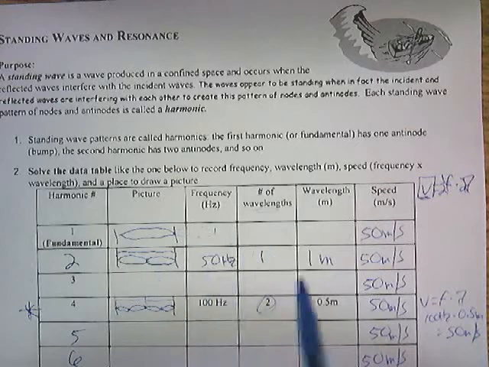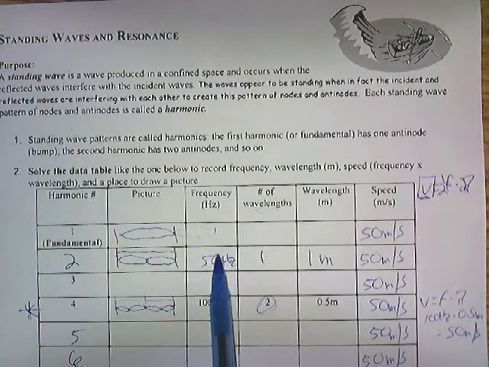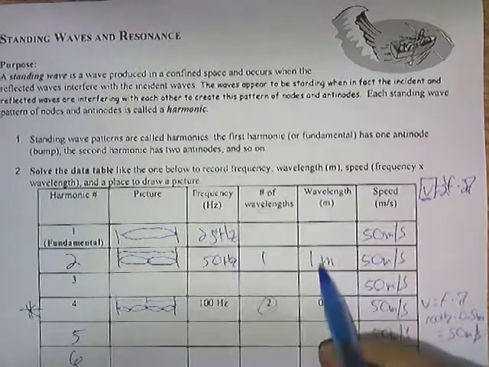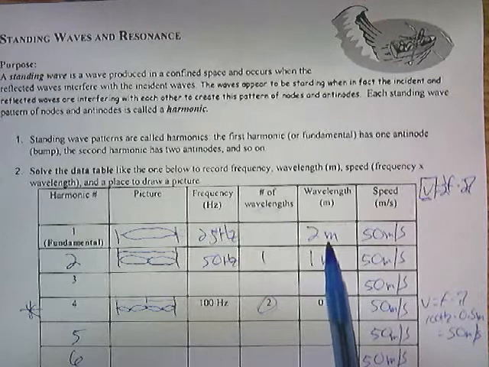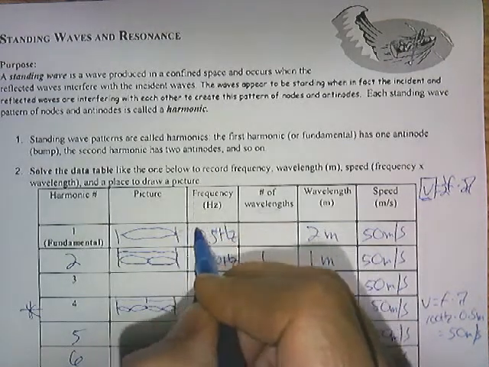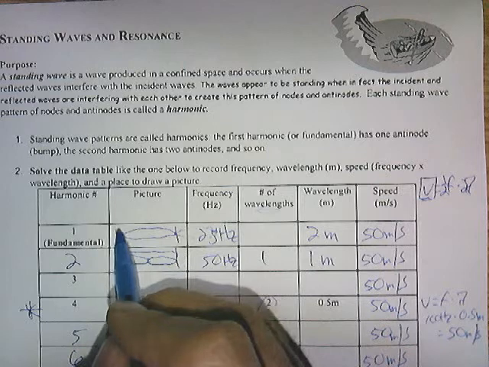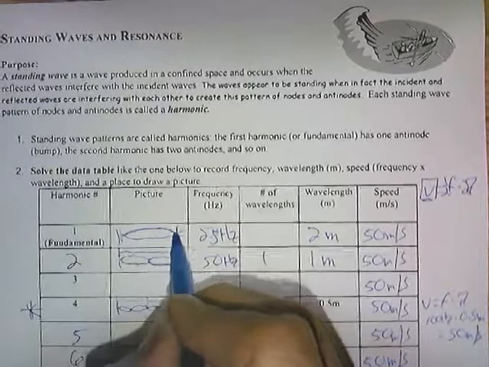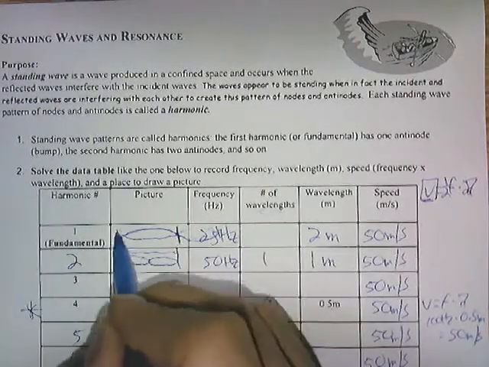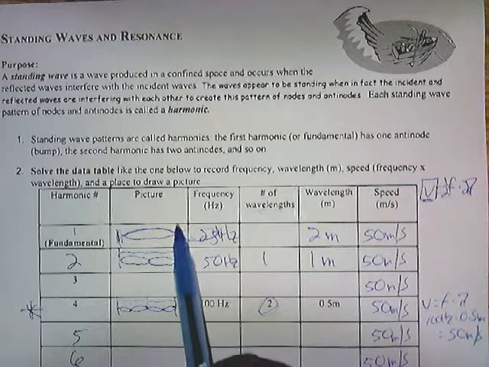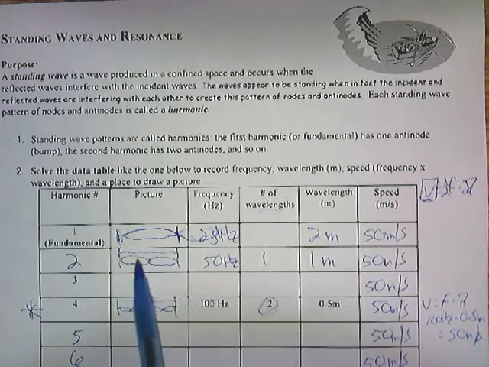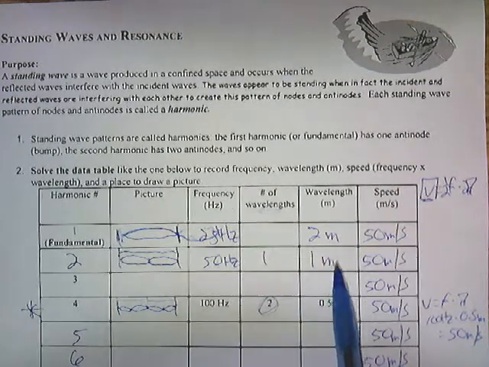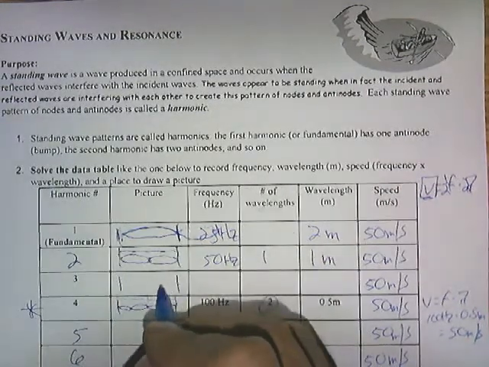So now I'm going to use these values right here to solve for my fundamental. Notice this is going to have half of this frequency, which is 25 hertz, and it's going to have twice this wavelength, 2 meters. In other words, the picture represented by my fundamental is only 1/2 of a wavelength. If I graph this, the boundary right here is only 1 meter from here to here. I know that because my second harmonic fits the boundary and has a wavelength of 1 meter. So let's look at my third harmonic, and I can draw it like so.